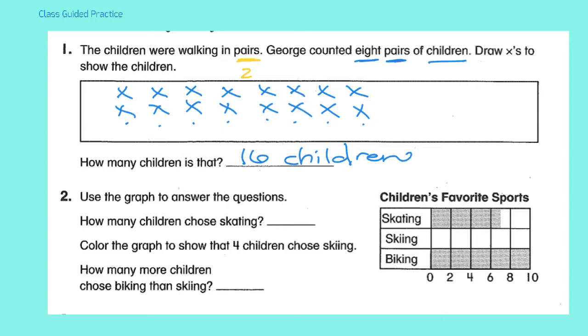Okay, for number 2, it says use the graph to answer these questions. So we're going to use this graph over here. How many children chose skating? So let's look over to the right. Skating. How many children chose skating? So we've got the shaded areas. We know that each block equals 2 children. So let's count the skating children.